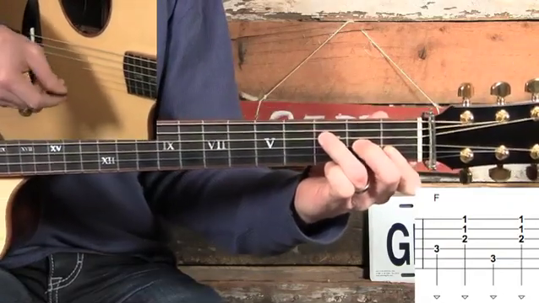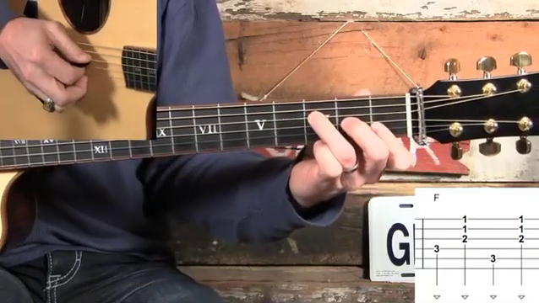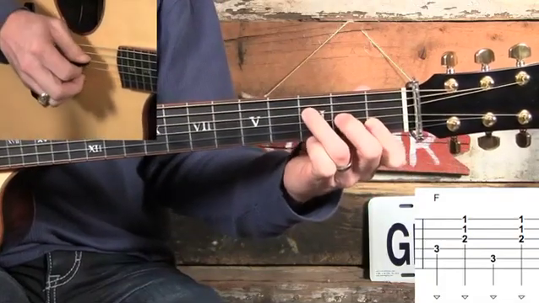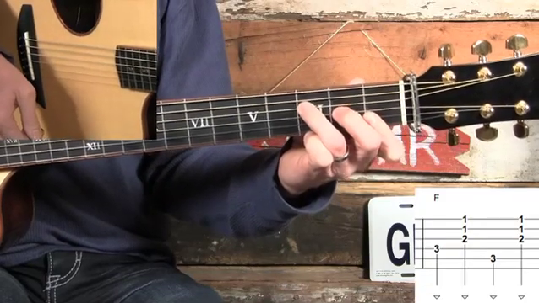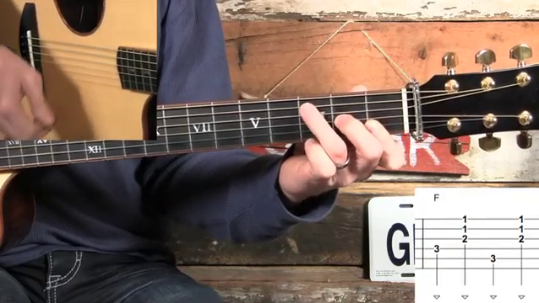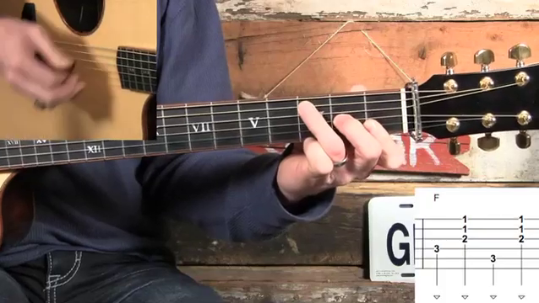Don't worry about it if this isn't incredibly clean the first time that you play it. But we're going to hit our bass note there, strum through, and then just like the C chord, we're going to use our ring finger to jump up and grab this 3rd fret on the A string.